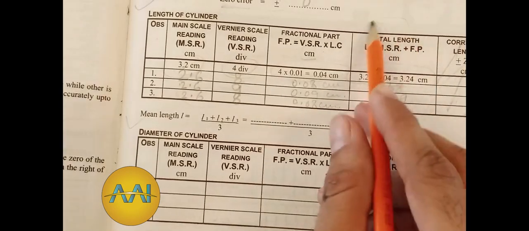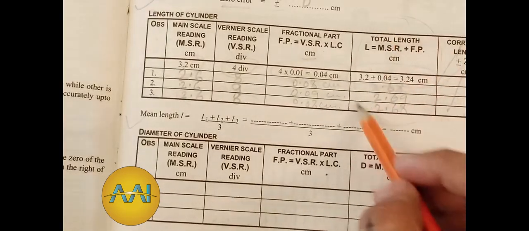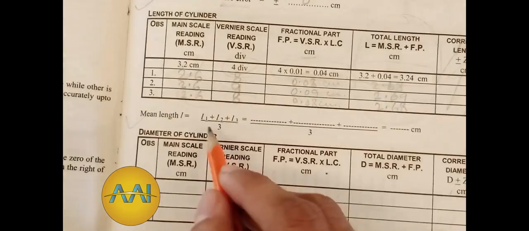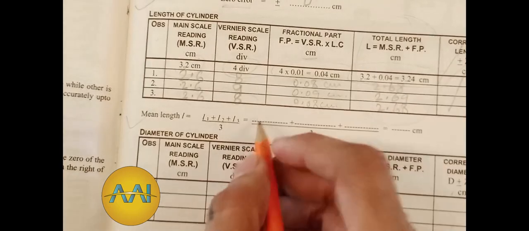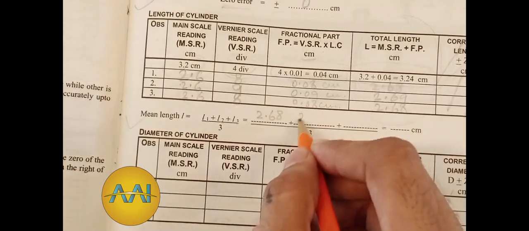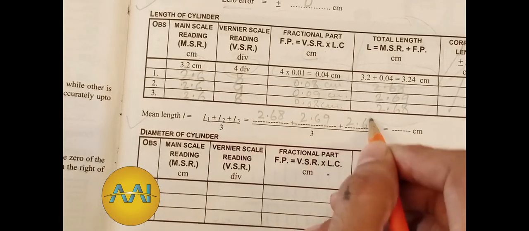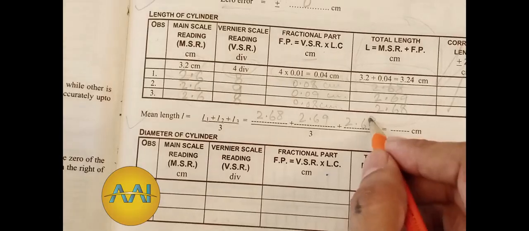So this is our L reading. You have to find the mean length, which means from the length column. Length 1 is 2.68, second length is 2.69, and third one is 2.68. Now it's time to add these three readings.